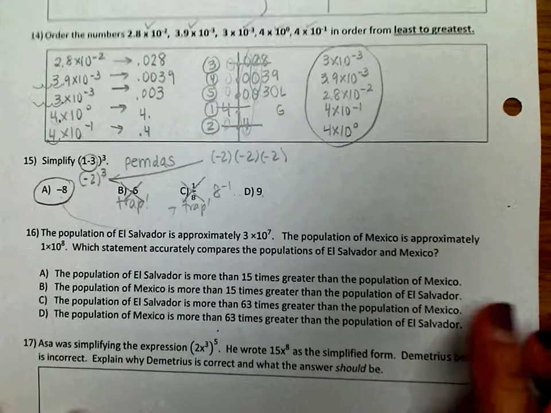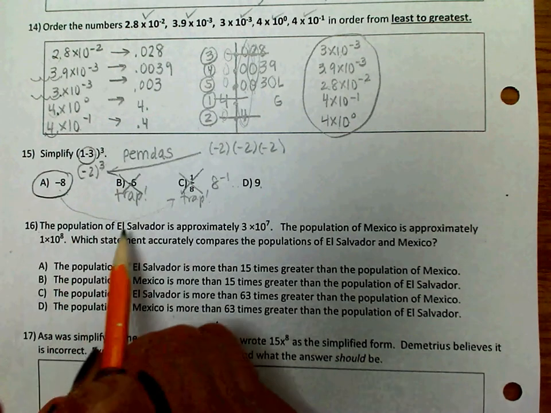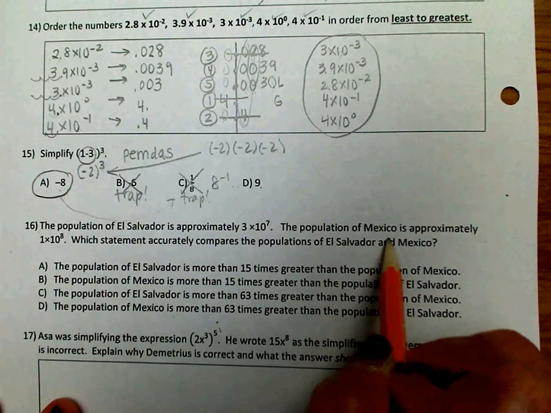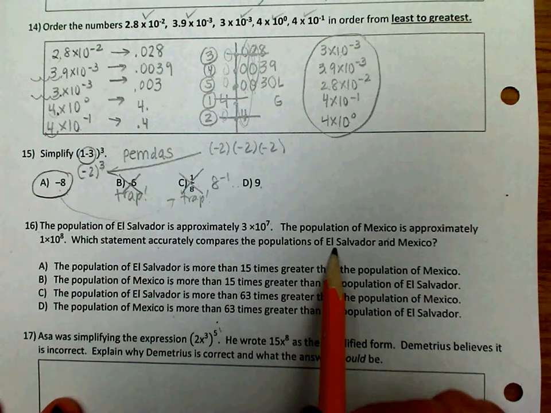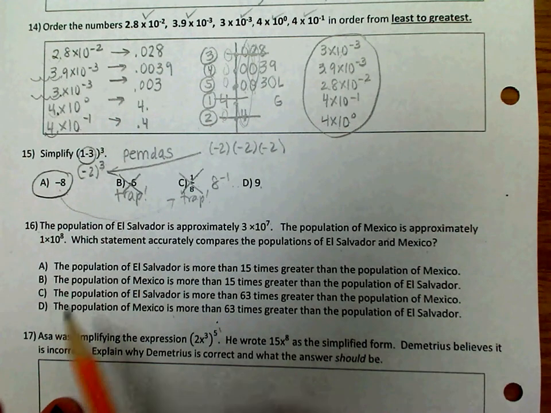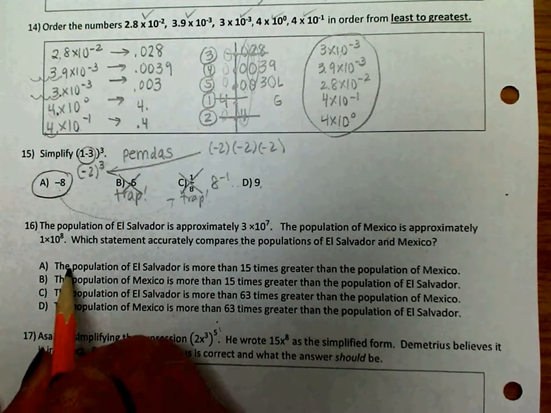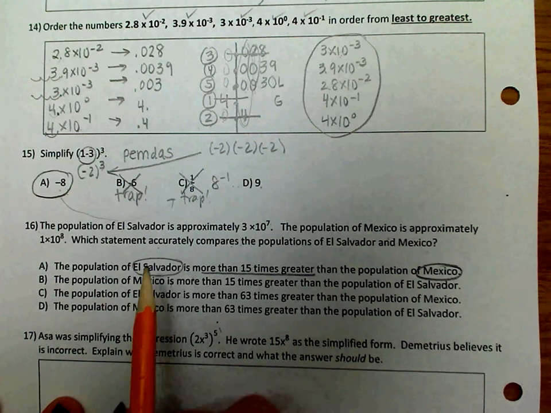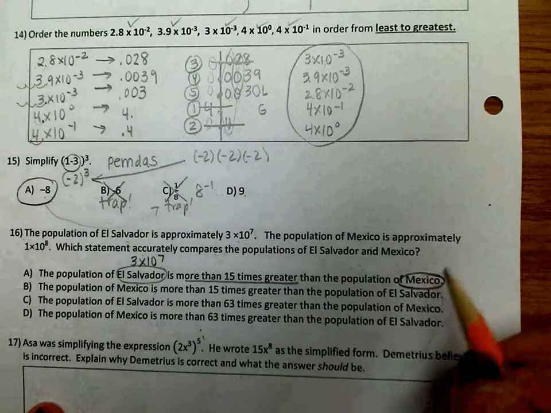Now, number 16, we're not going to do that. I'm not going to go over, well, I guess I can. Okay, so 16, the population of El Salvador is approximately 3 times 10 to the 7th power. The population of Mexico is approximately 1 times 10 to the 8th. Which statement accurately compares the populations of El Salvador and Mexico? And let me just say right here, there's a typo. None of these answers are actually correct. However, let me show you how to approach it. The population of El Salvador is more than 15 times greater than the population of Mexico. So let's go to El Salvador. What's the population? Oh, 3 times 10 to the 7th, okay? And then over here, the population of 1 times 10 to the 8th.